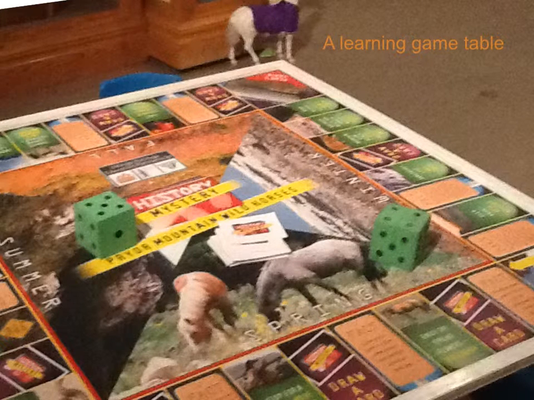Another example of a learning table that kids can create is a game board for their tabletop. This particular one used dice and cards and went around to the different seasons for the Prior Mountain horses and gave individual facts, and the cards involved also gave additional facts for students to ponder.